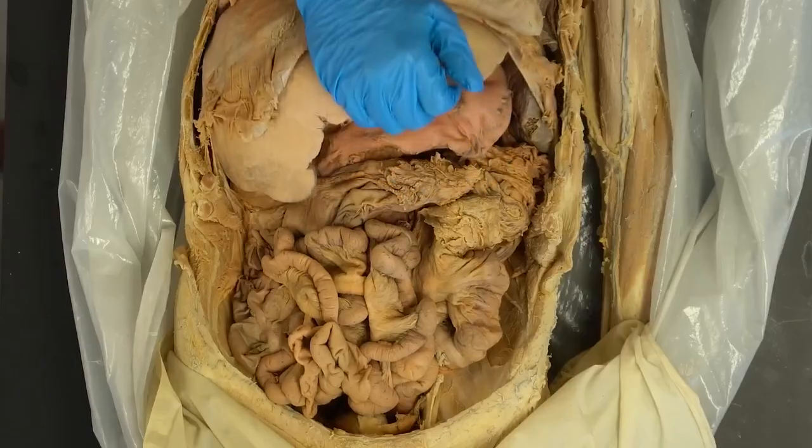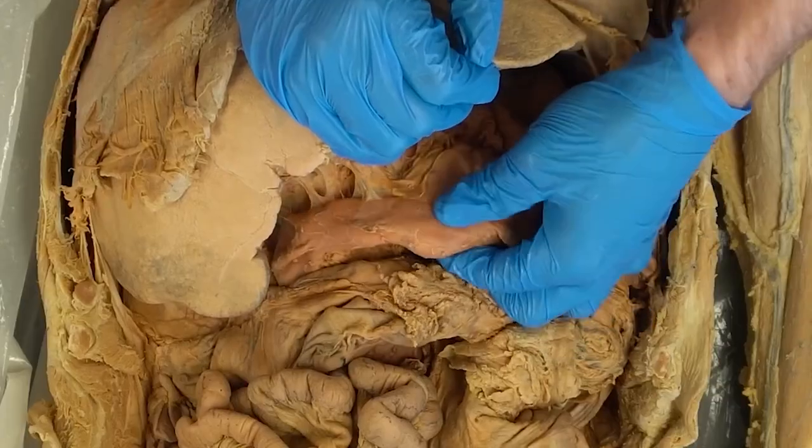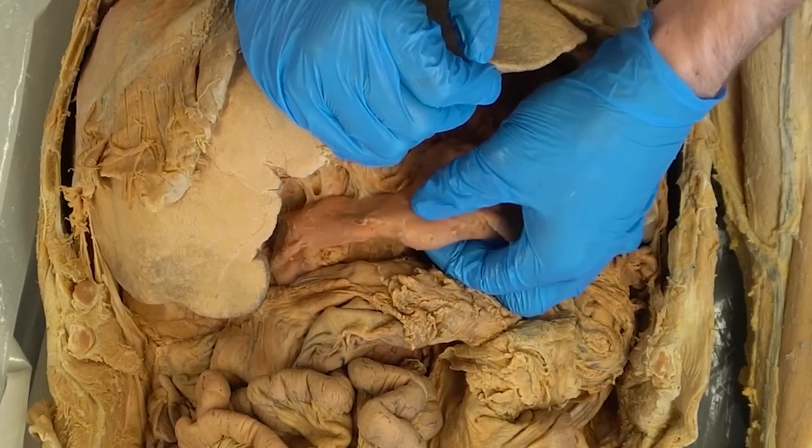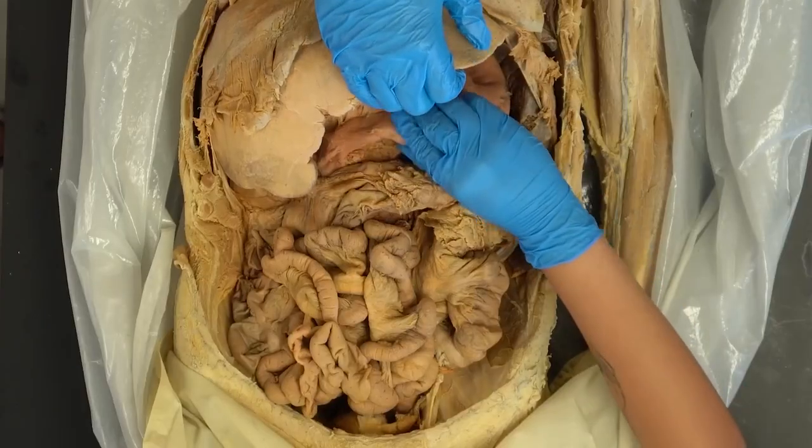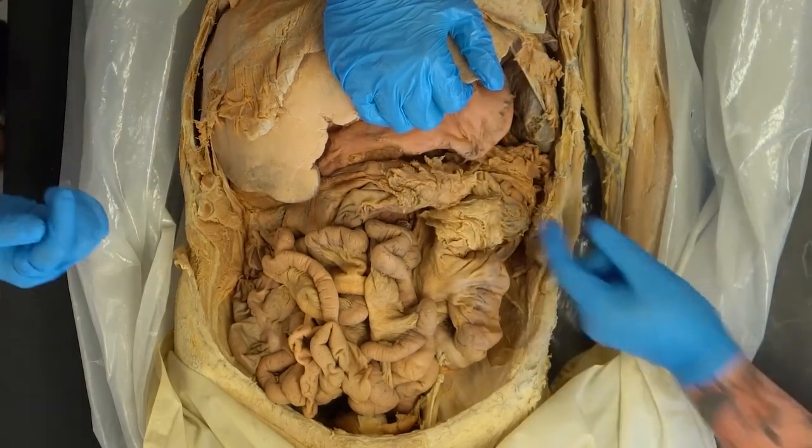And eventually when it gets broken down a little bit more, we can pass it through the sphincter. And if you actually feel in here, everybody, you can feel the muscle getting much more robust right there, and that's the pyloric sphincter if you want to feel that. The pyloric sphincter means gatekeeper.